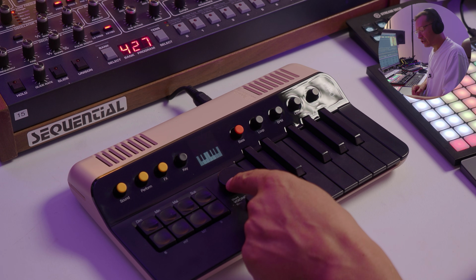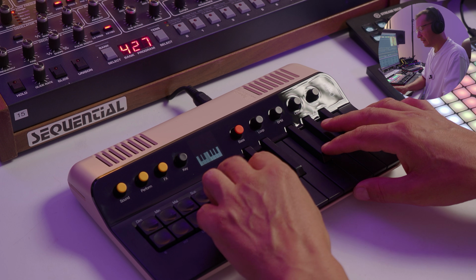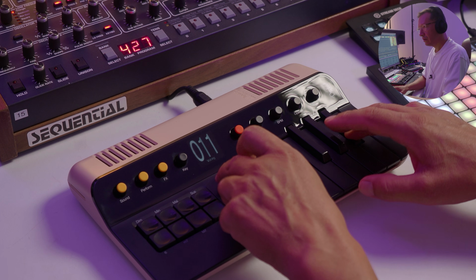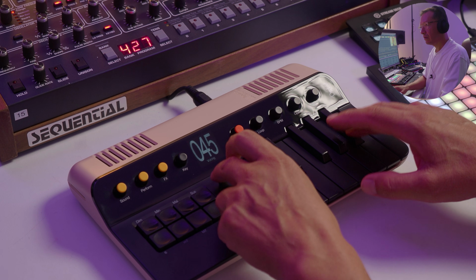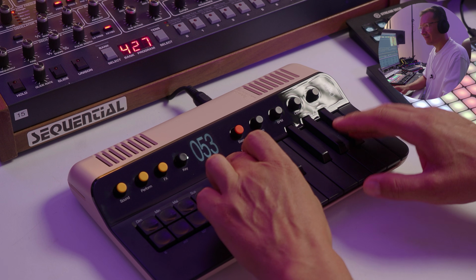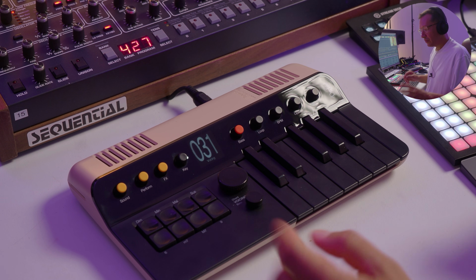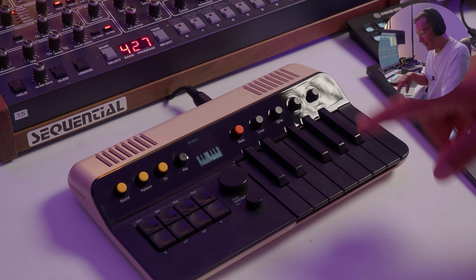It has this very cool function here where you can move up and down the octave or the range you're playing in, which also works, of course, when you're in key mode. So the build quality overall on this is very good.